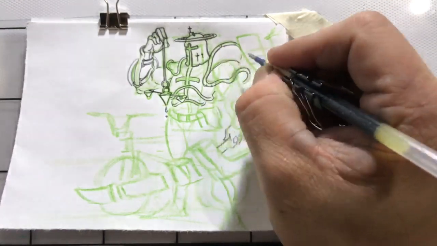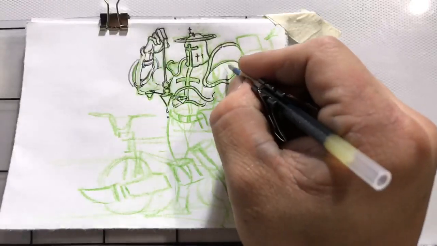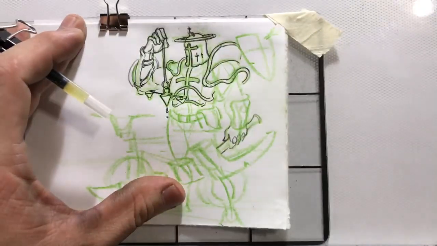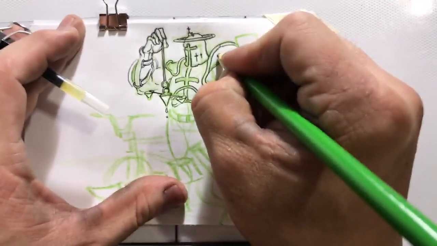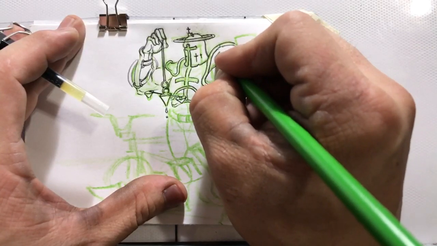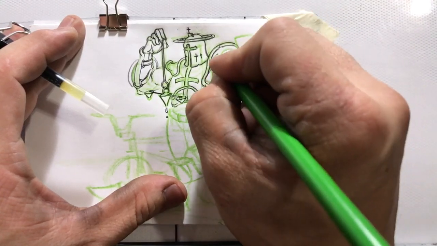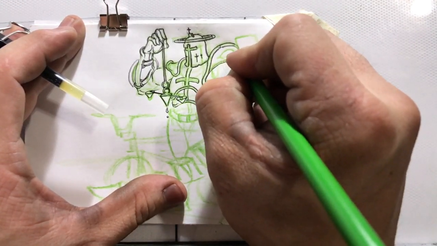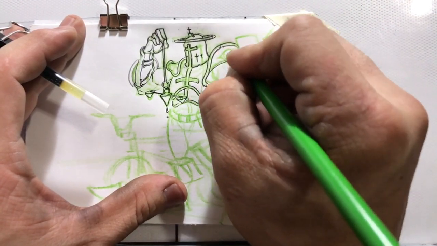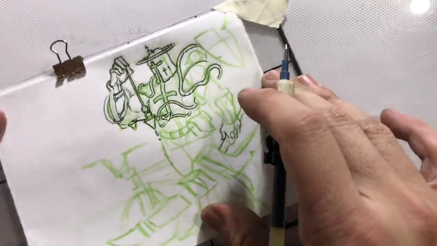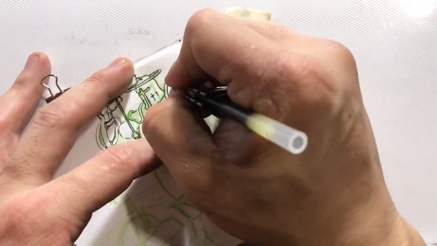Kind of want to put like some eyes or something in there. What about like a giant eyeball right here? That might be cool. I have to cut it down just a little bit though.